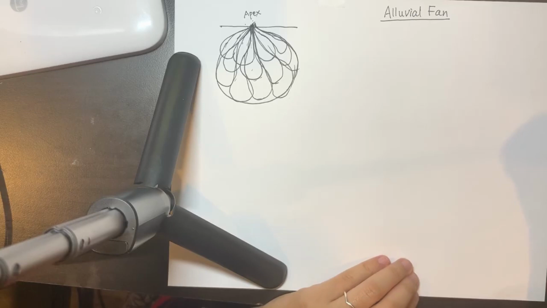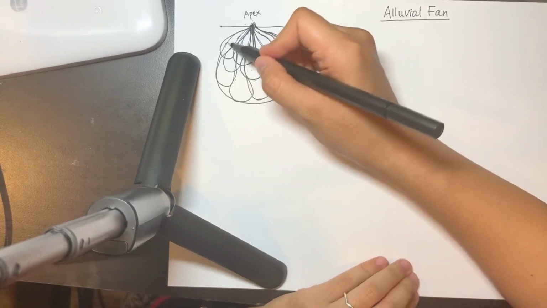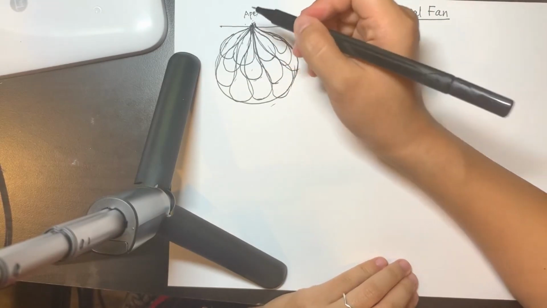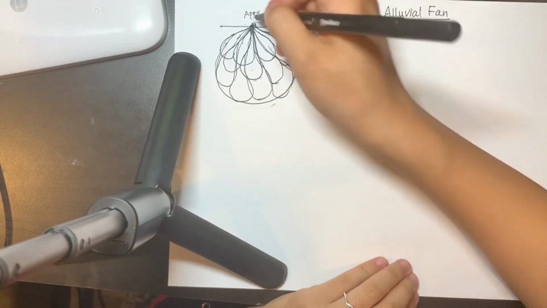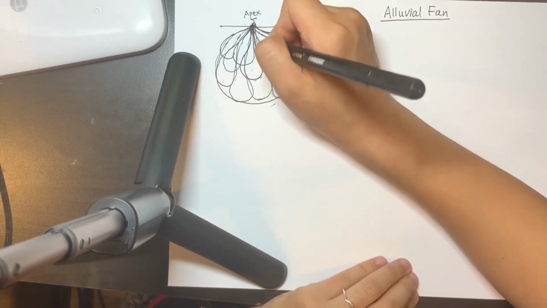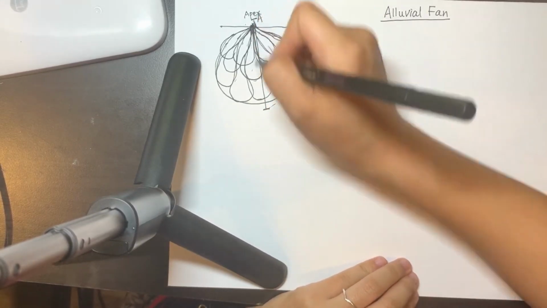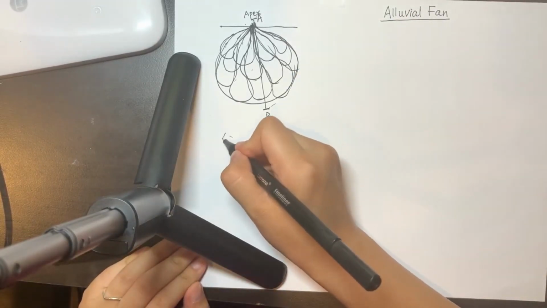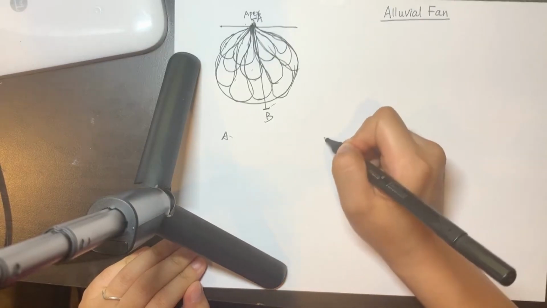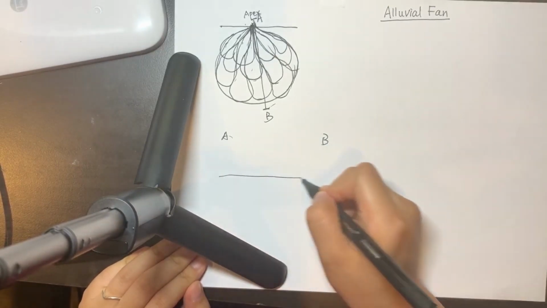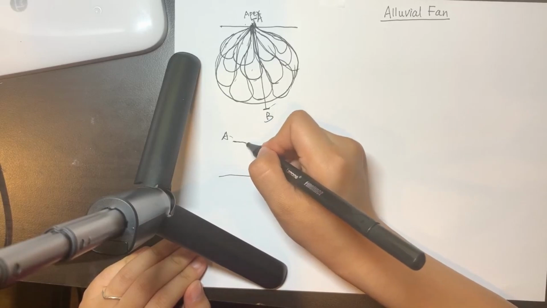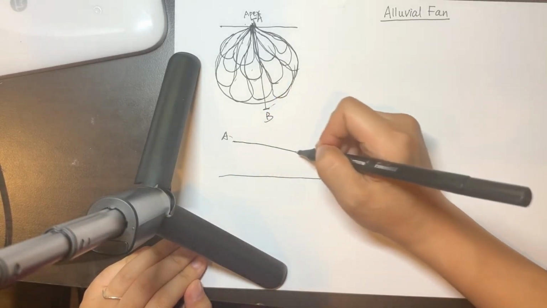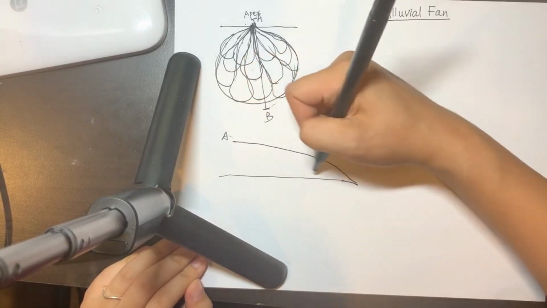And from the apex to the distal part of this fan, the texture of the sediment is going to change. If we draw a cross section from A to B, then from A to B we will have a slope change, and the slope goes in this shape instead of this shape.